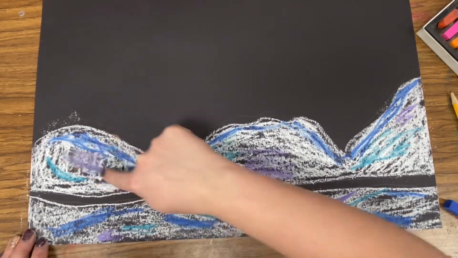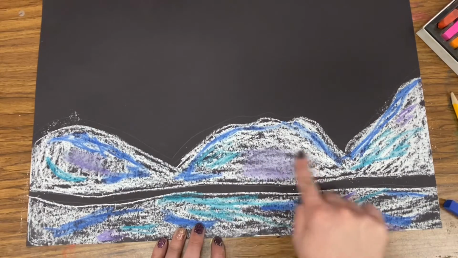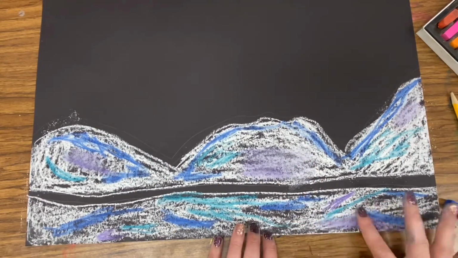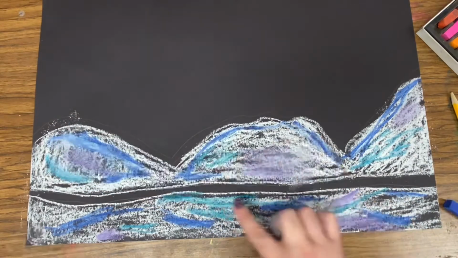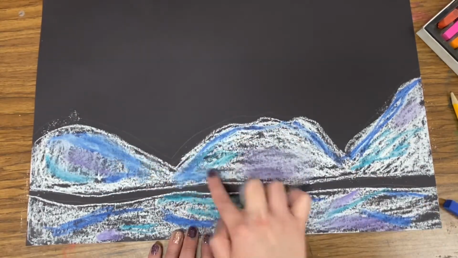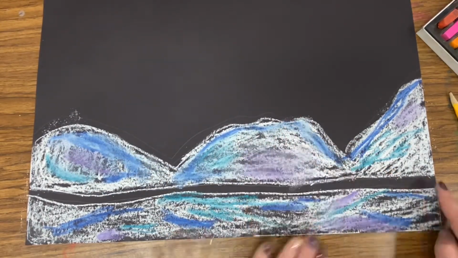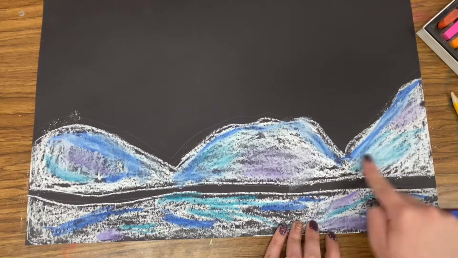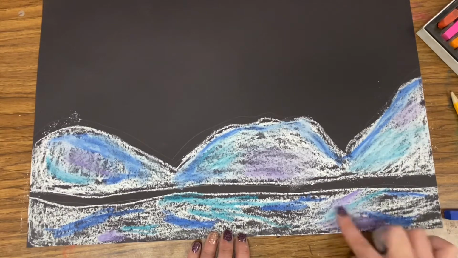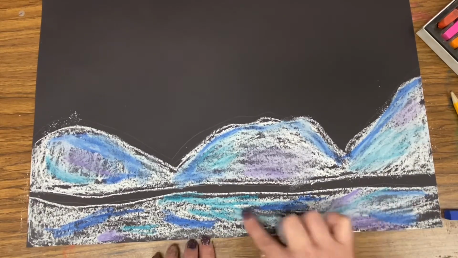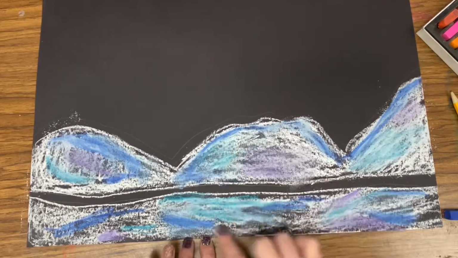Once you've added all of your colors, you'll take your finger and gently massage those colors to blend it into your snow. You want to make sure that you're doing this lightly so that you don't overblend or start to blend so much that you're actually taking some of the chalk off of the paper. You want it to stay on that paper and look nice and blended.